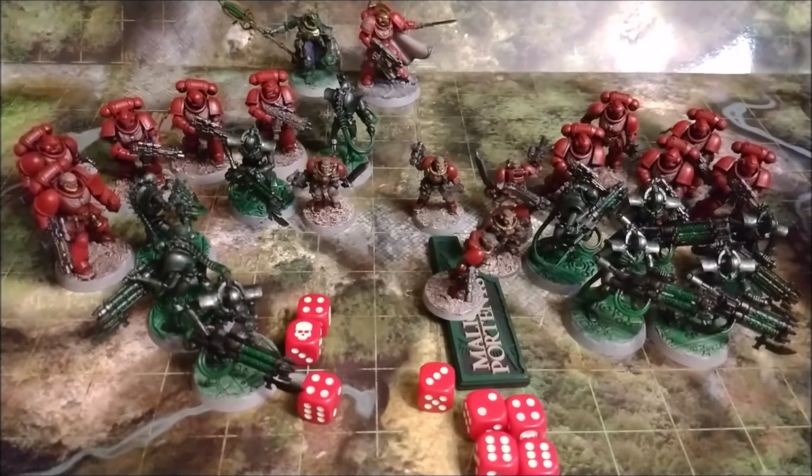But if the models are already in close combat, so they can fight, they must fight. You cannot choose to avoid making attacks. It's not like the shooting phase, where you can choose if a unit shoots or not. You have to fight. So remember that there is such a thing.